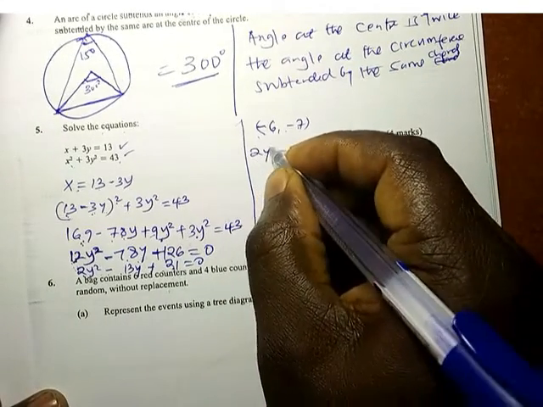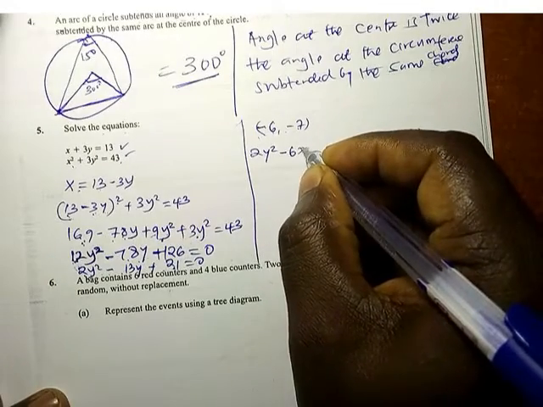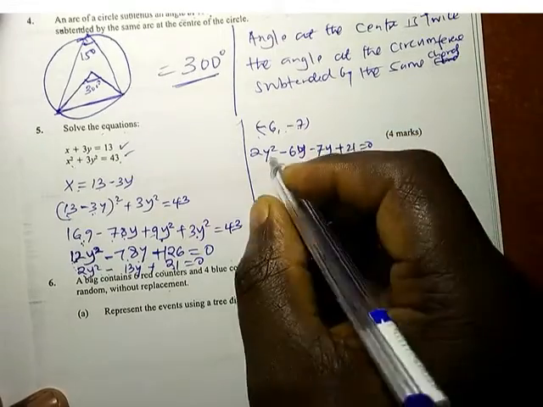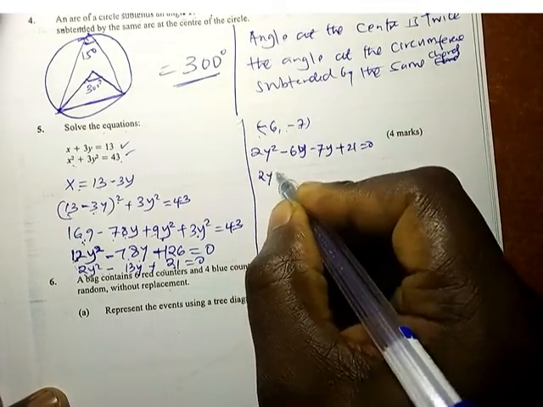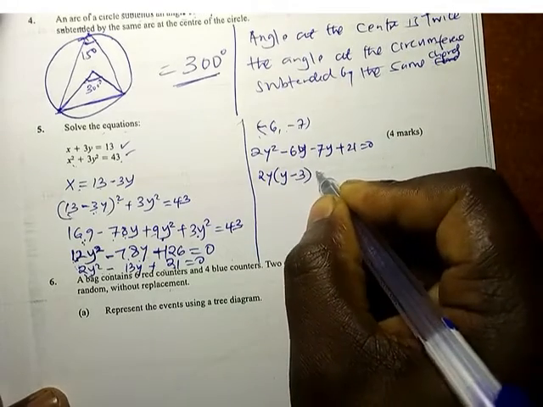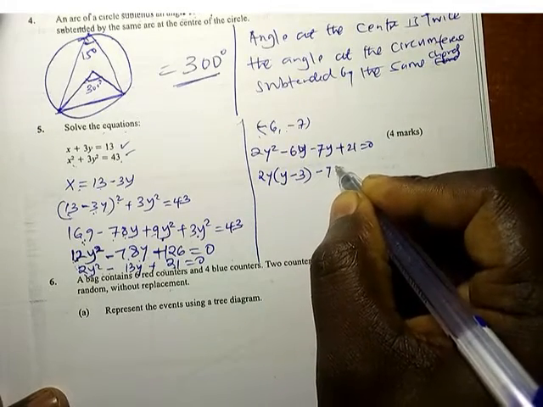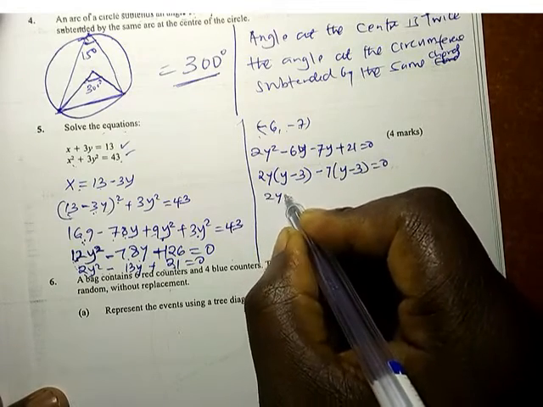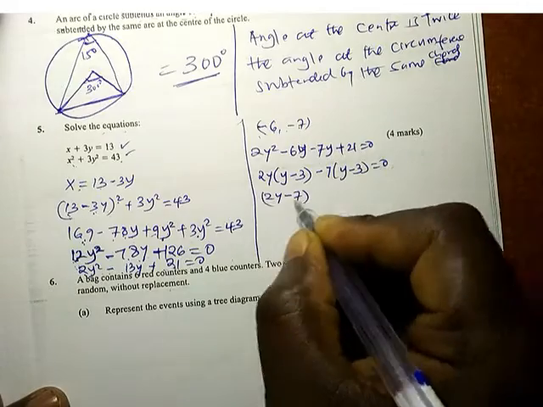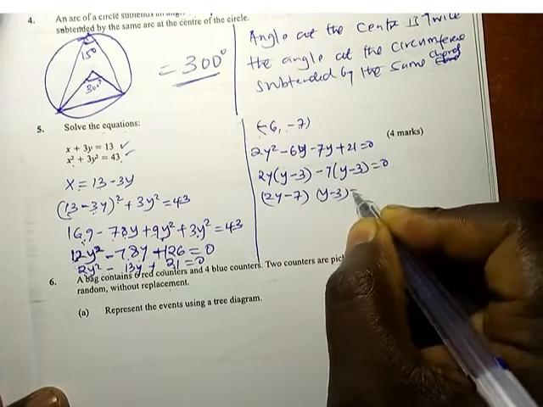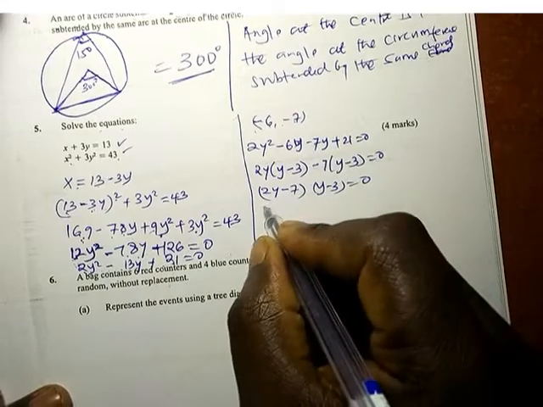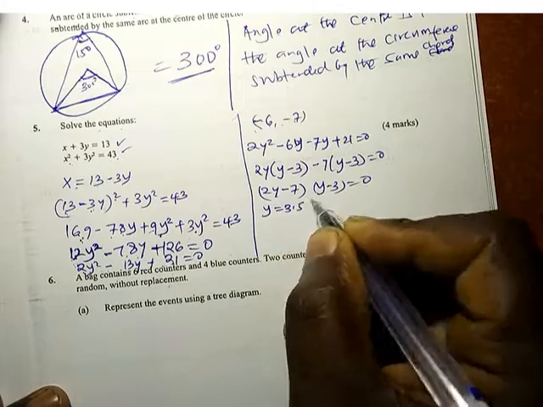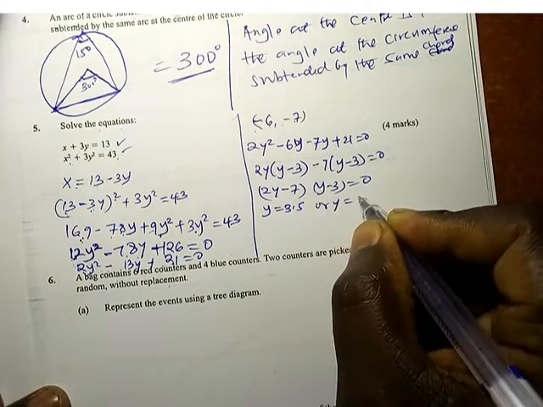Now we have 2y squared minus 6y minus 7y plus 21 equal to 0. 2y into (y minus 3) minus 7 into (y minus 3) is 0. So (2y minus 7)(y minus 3) equal to 0. So y here is going to be 3.5, or y equal to 3.